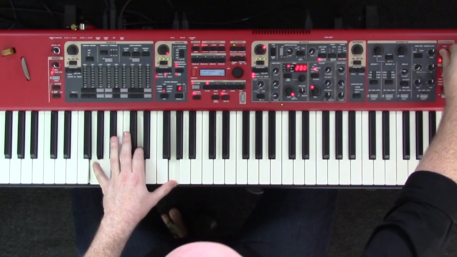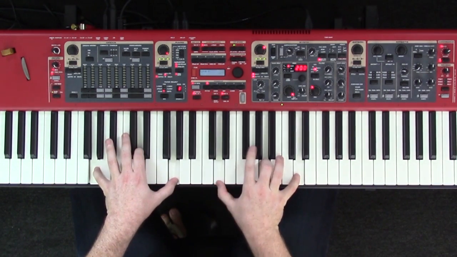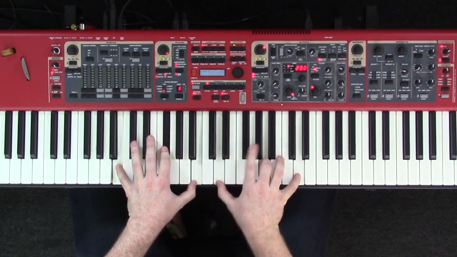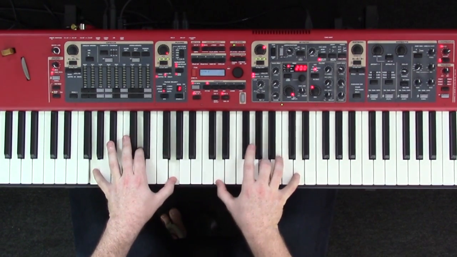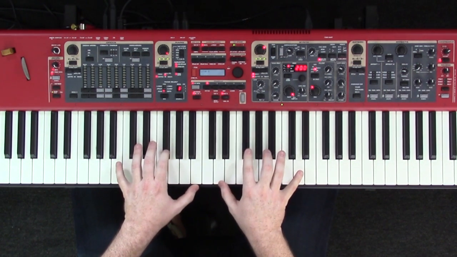So if we crank this up, so what that compressor does is it basically takes all of the loud sounds and kind of brings them down, and takes the soft sounds and brings them up, and it levels everything off.